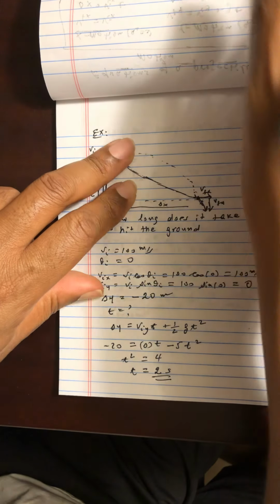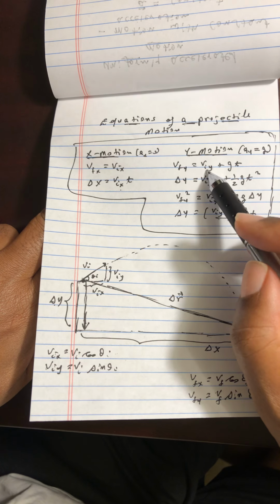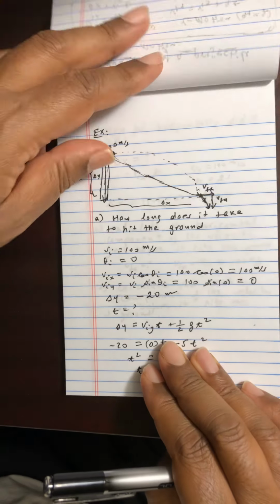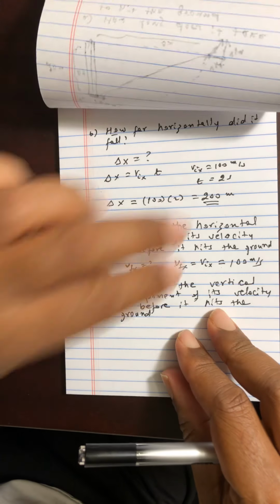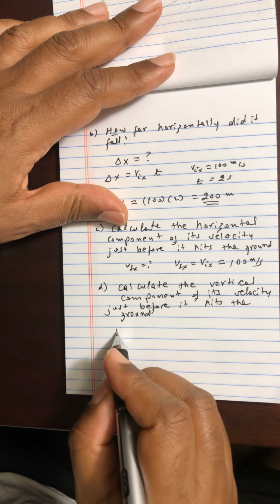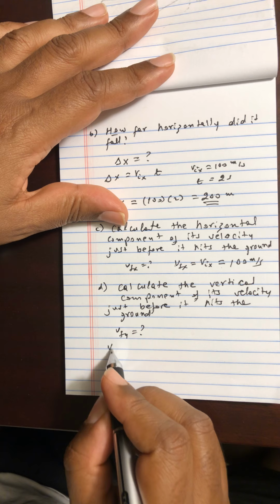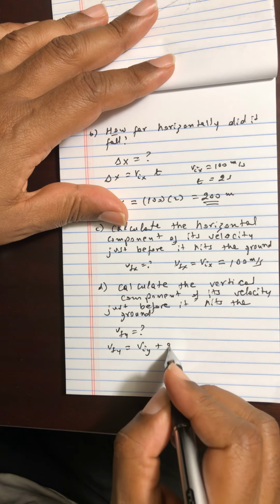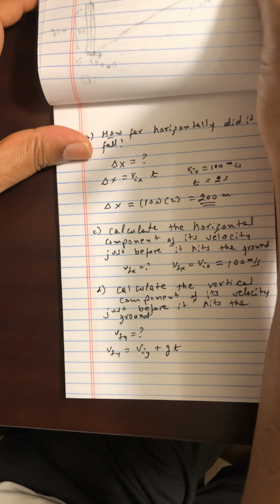So for vfy, if you look at the equations, we can use this equation. We know viy, we know the time, so we can use that equation. We're looking for vfy, question mark, and then we have vfy equals viy plus g t. But we have already calculated viy is 0.